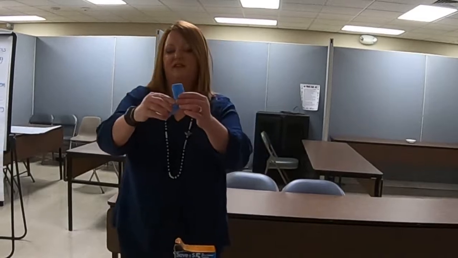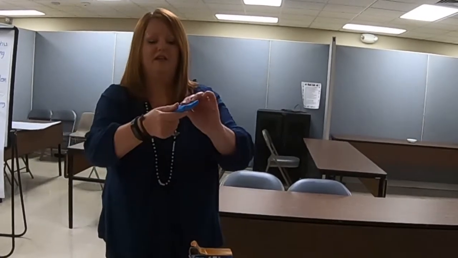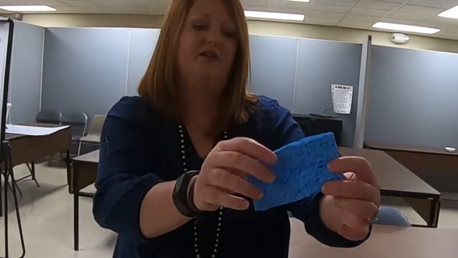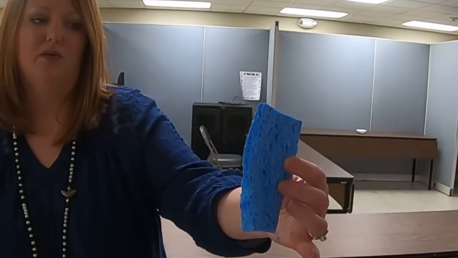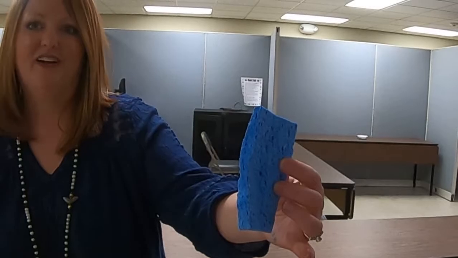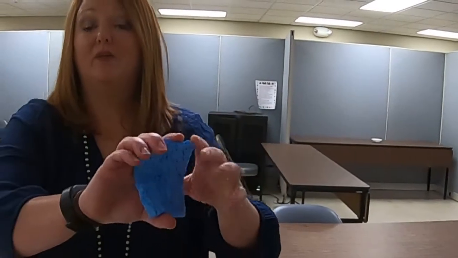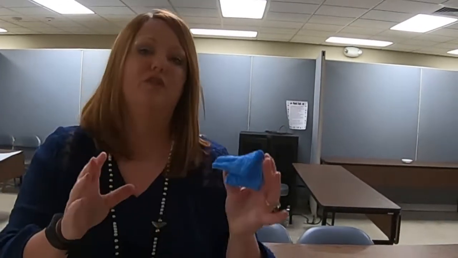Well, I'm going to give you a hint. I want you to look really closely at this sponge. Do you see all of those holes in there? What do you think is in those holes? That's right, it's air. So am I really compressing the solid, or am I compressing the air? That's right, I'm really mostly compressing the air. This is true for a marshmallow or a cotton ball as well.